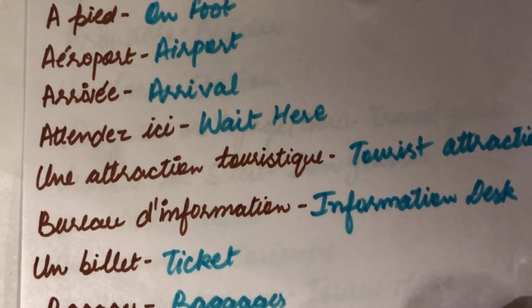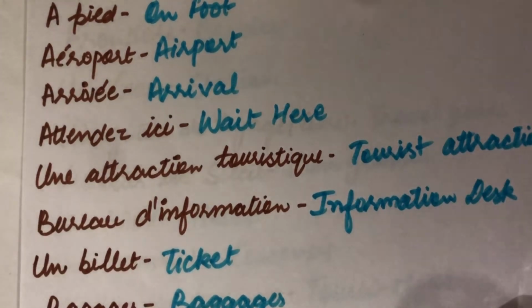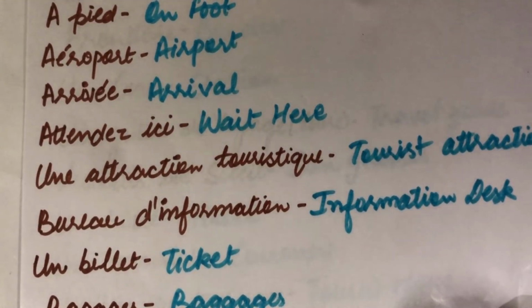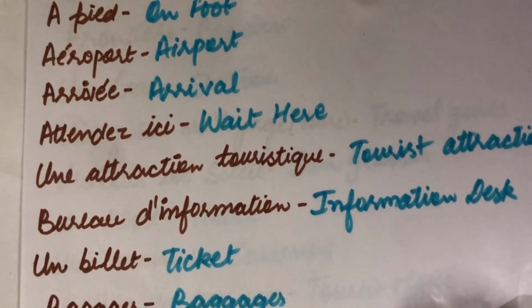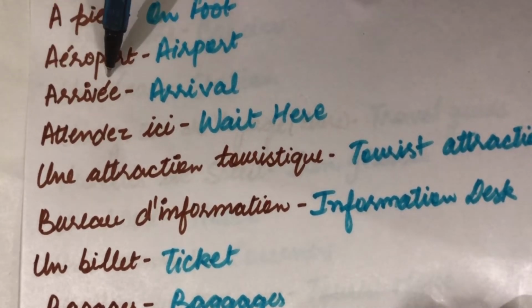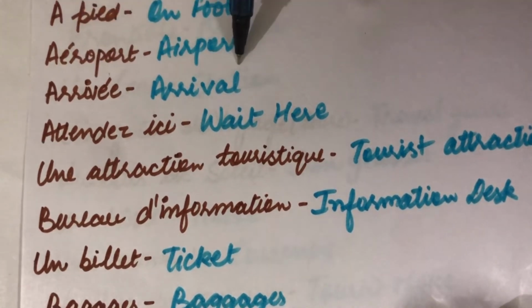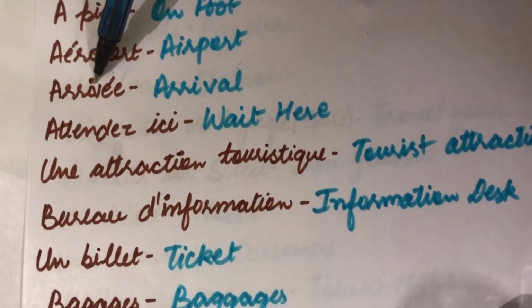So whenever you travel, you might see these words written in a francophone country. What is a francophone country? A country where the natives or the people speak the French language. That country is known as a francophone country. So that includes Canada, France, and many other countries that use the French language. Okay, so whenever you arrive there, you might see these words over there.